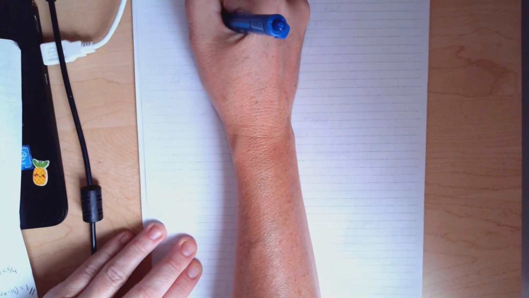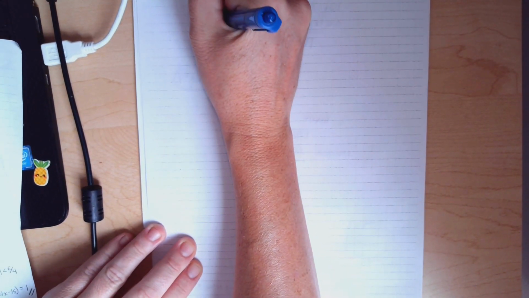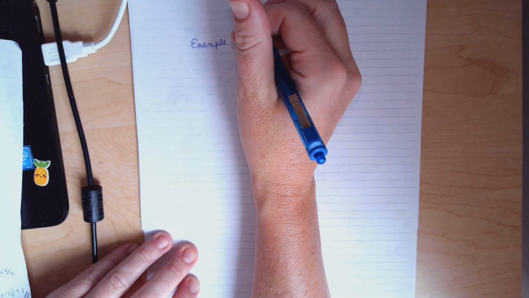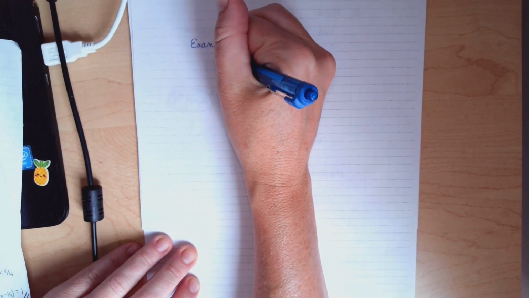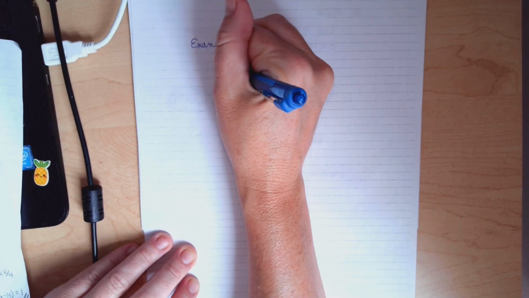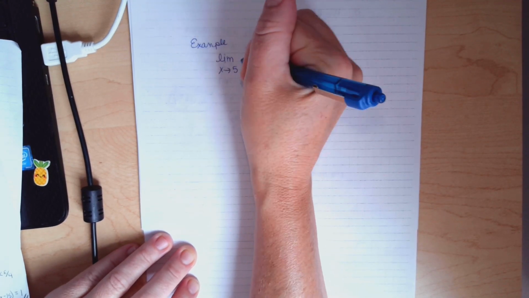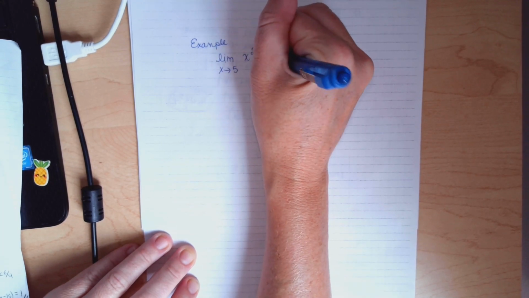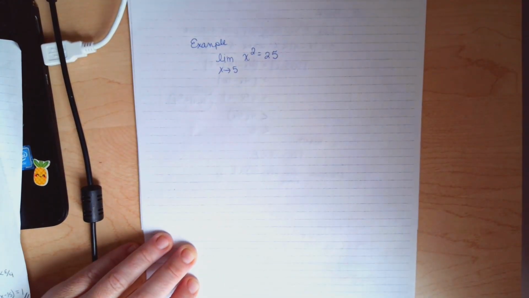Okay, so we're going to look at another example. Sorry about the delay. I was just looking for the paper, but I can't find it. But let's prove the limit as x approaches 5 of x squared equals 25. That's what it was. I'm pretty sure that's what I was looking for.